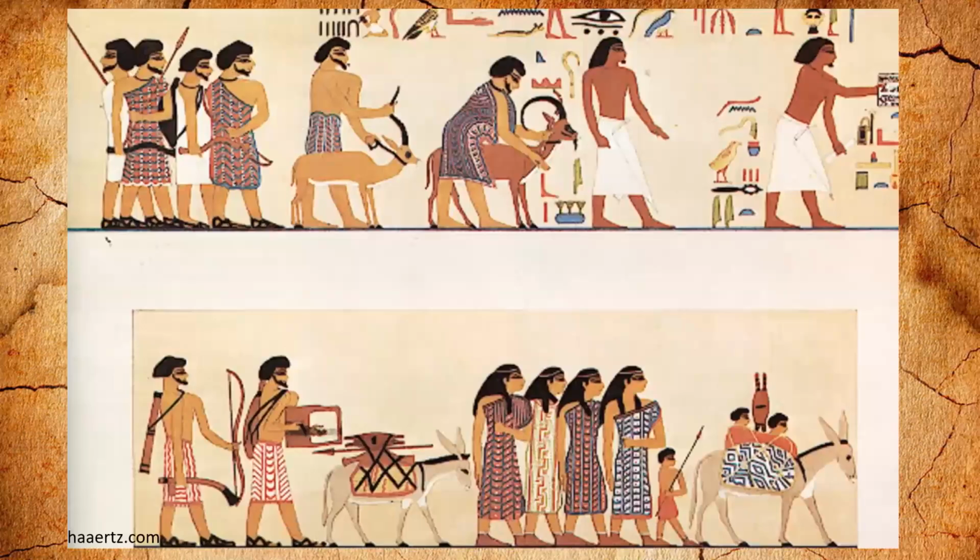Well, let's talk about what is in the Egyptian records. We have here this particular painting from the tomb of Khnumhotep II, who was an official of one of the pharaohs, and it's been dated to sometime around 1900 BC.